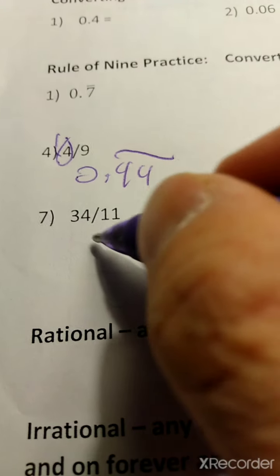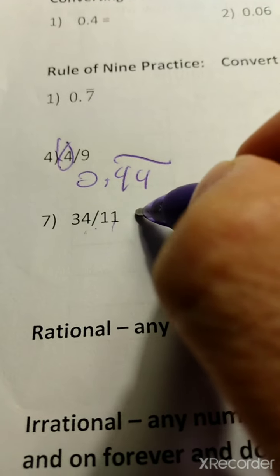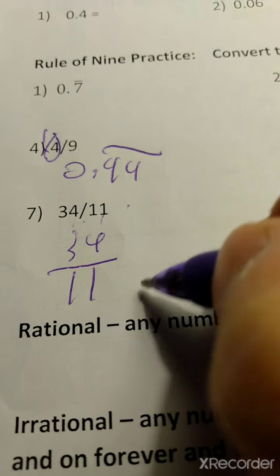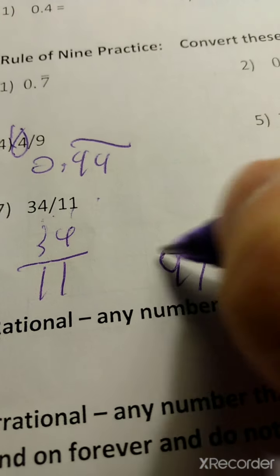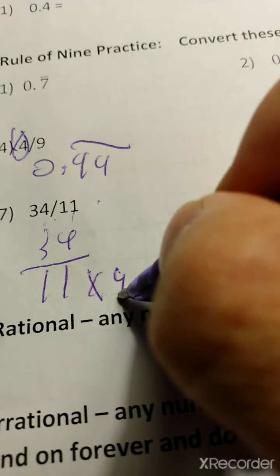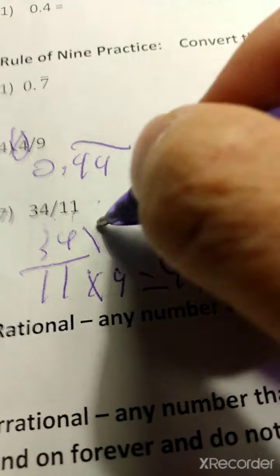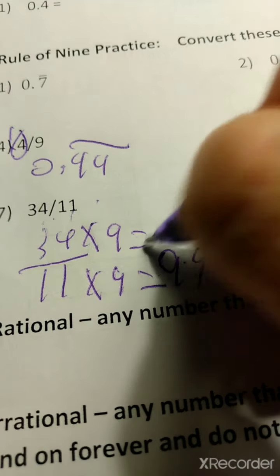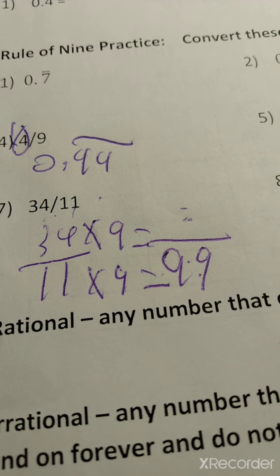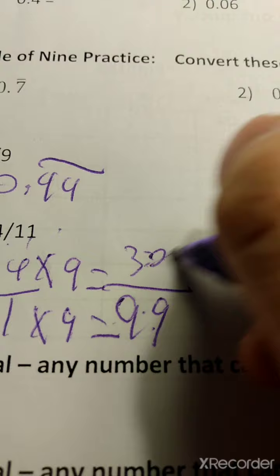There is no 9 here, so we have to write it as 34 over 11. We somehow have to get the denominator to 99, so 11 times 9 equals 99. We have to multiply the numerator by the same number, so 34 multiplied by 9 is 306.